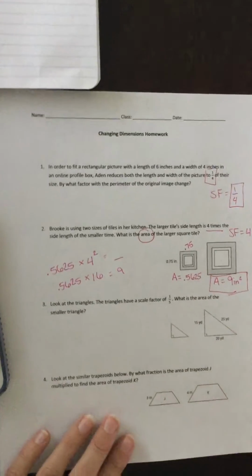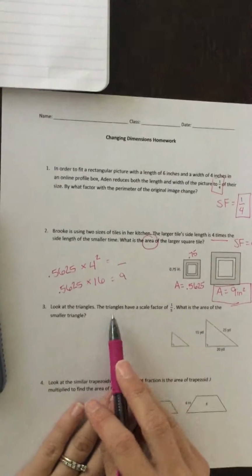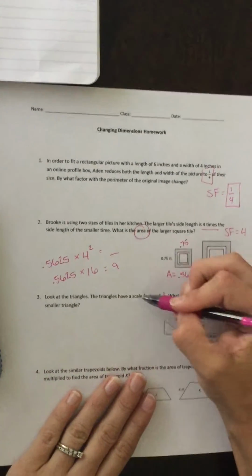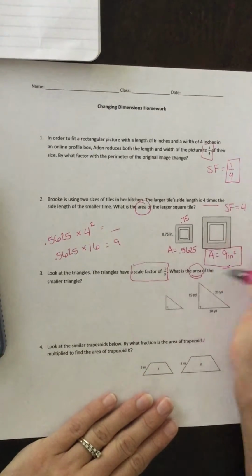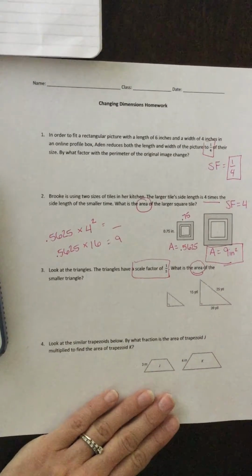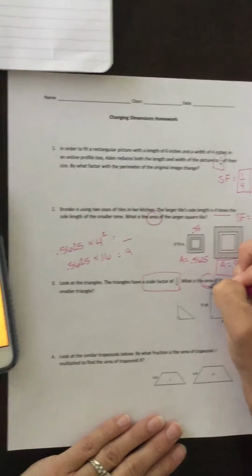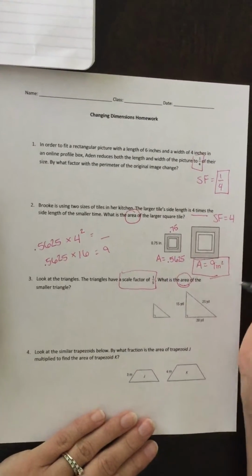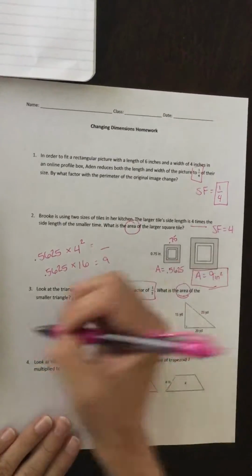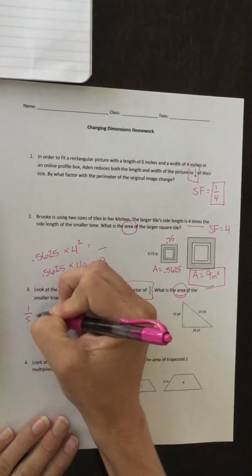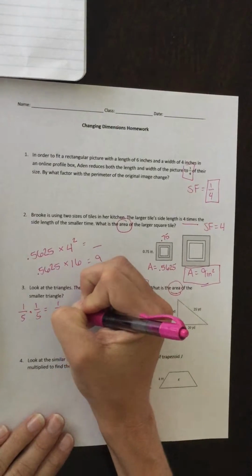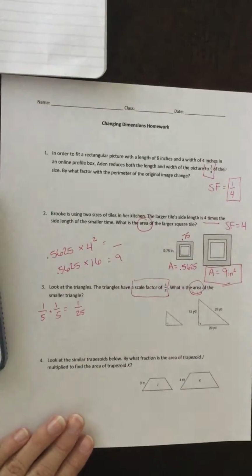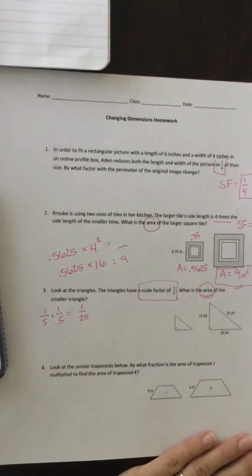All right. On number 3, look at the triangles. The triangles have a scale factor of 1/5. So they told me what my scale factor was. And then it says, what is the area of the smaller triangle? So once again, I'm dealing with area. So I know that I'm going to be squaring the scale factor. So if I do 1/5 times 1/5, then I know I'm actually going to use 1/25 when I'm multiplying.